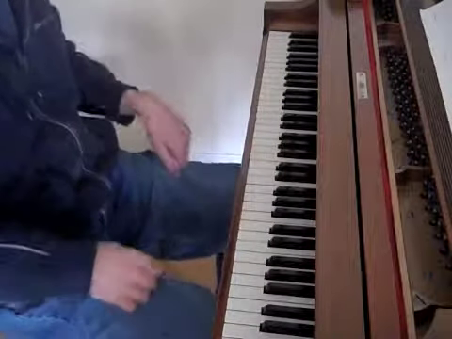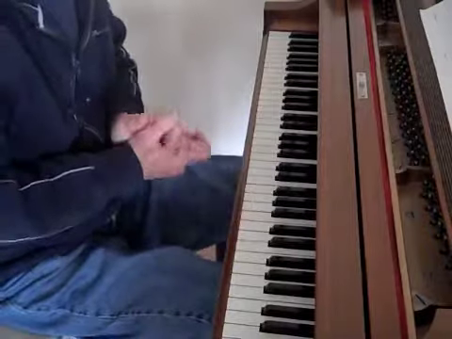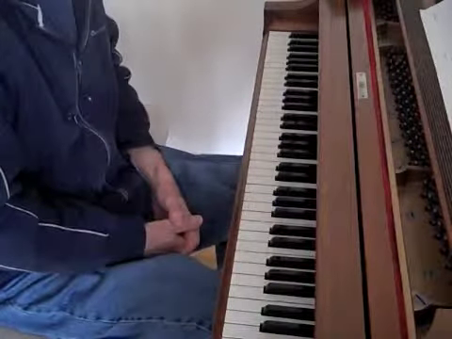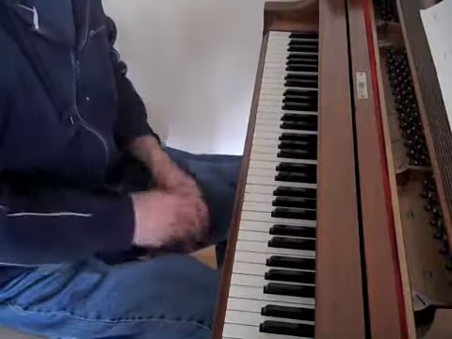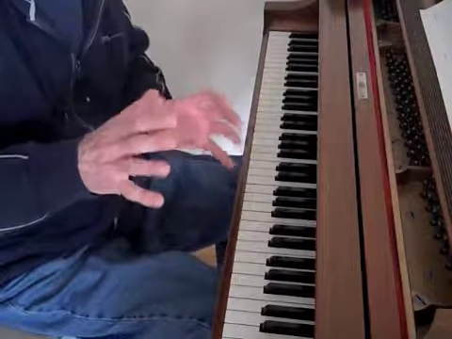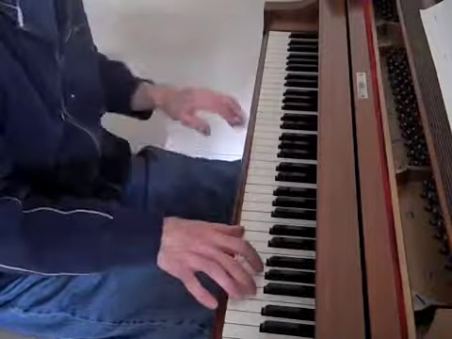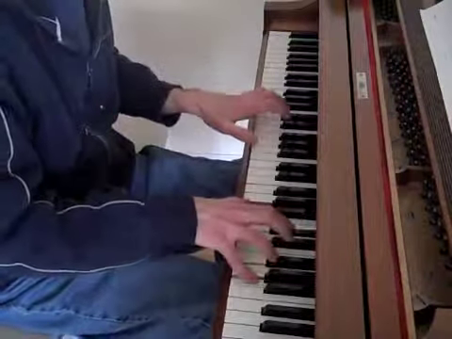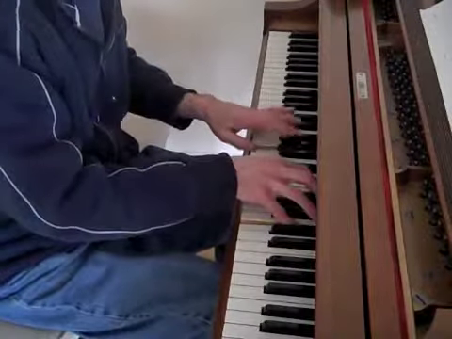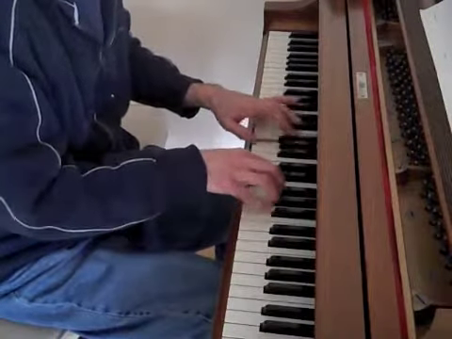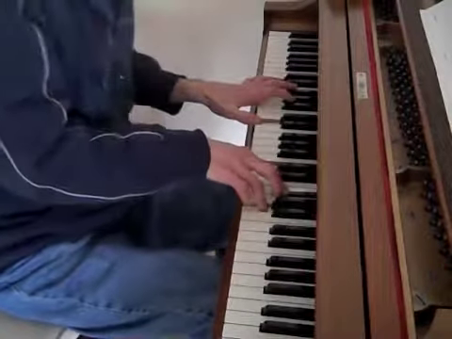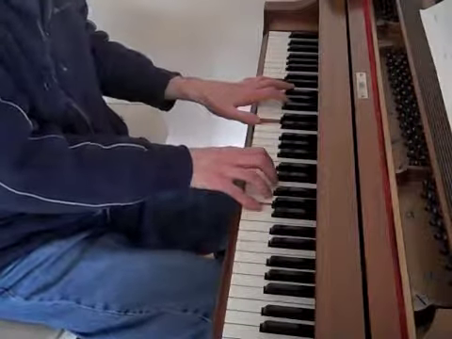He finishes up his section in D, and he needs to get back to the key of G. So he does it with these very, again, tightly woven chromatic notes. Let's lead into it. Here we go. And he's back to the opening theme.